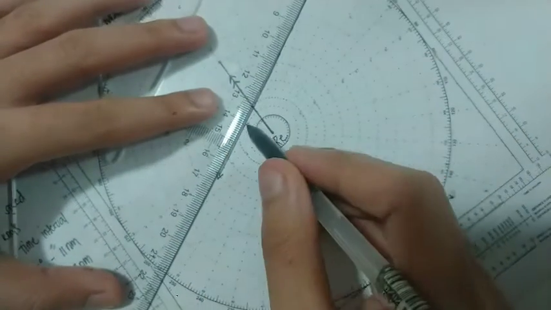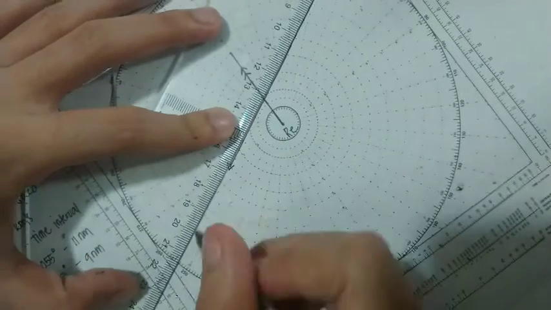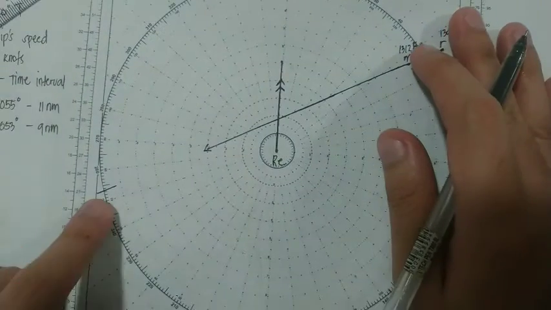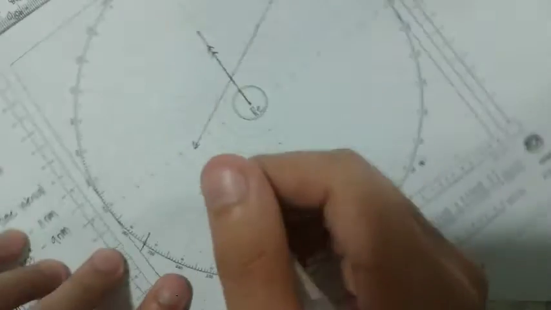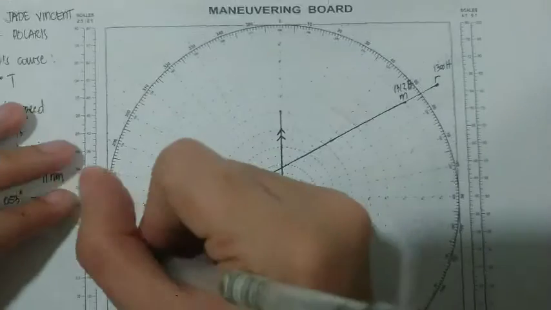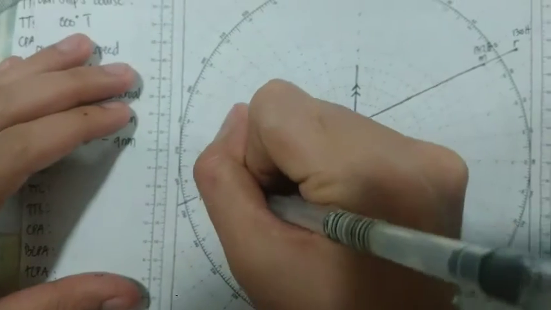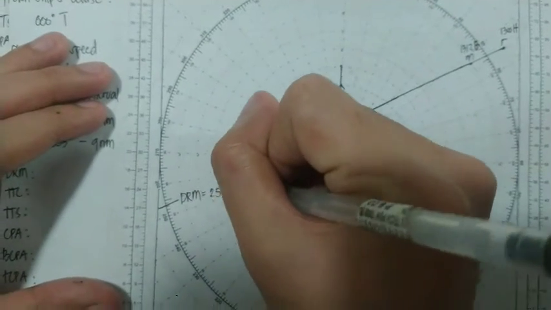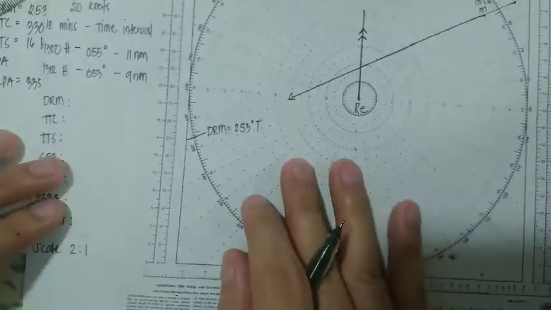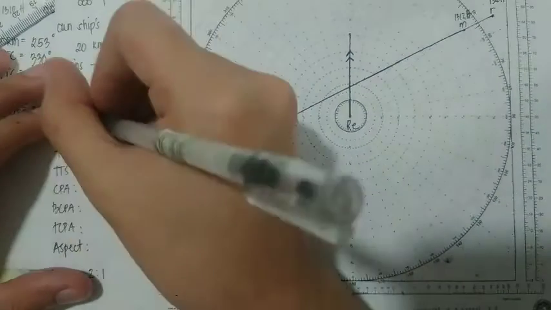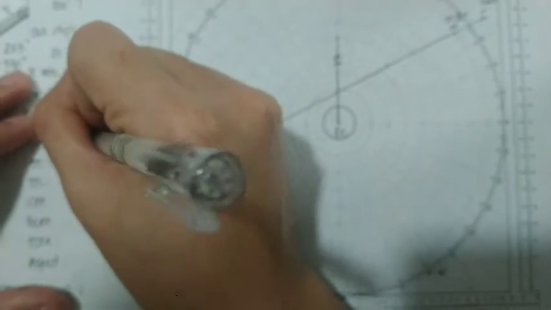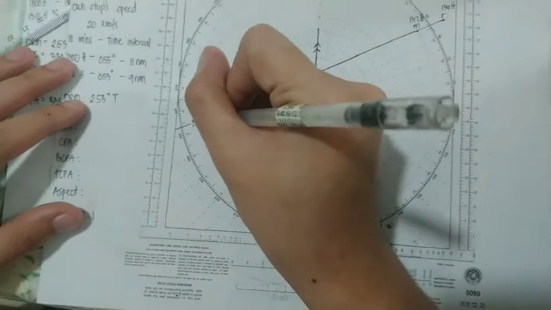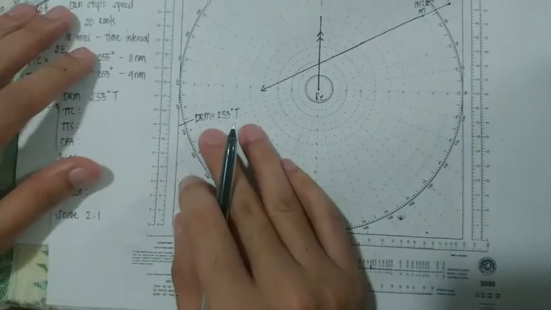So natunong siya sa 253. So meaning mauna ang imong DRM equals 253 degrees true. So meaning ang DRM is 253 degrees true. Mauna ang DRM or the direction of the relative motion.